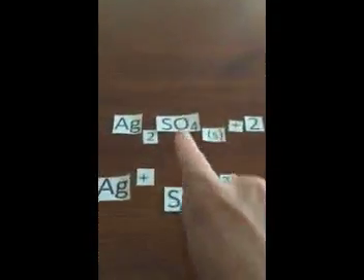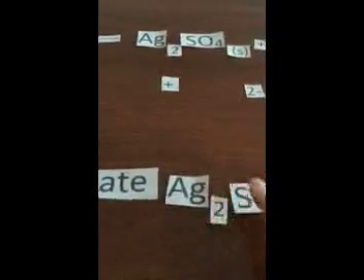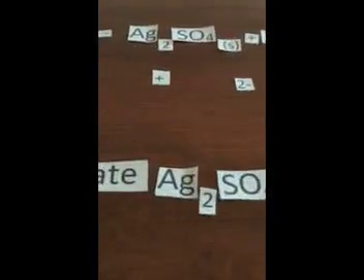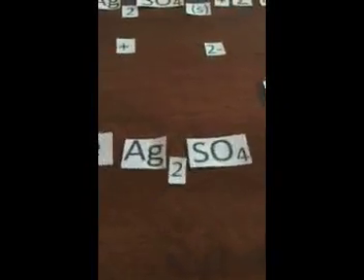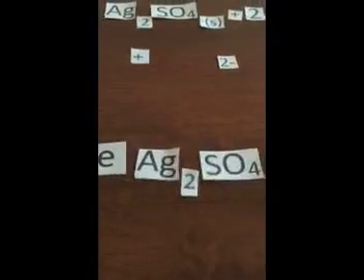Well, we can see that our precipitate here is silver sulfate. So we do silver sulfate, and the silver, remember, has the 2. So there's our precipitate, silver sulfate, and that will always have a little S there to show that it is actually a precipitate.